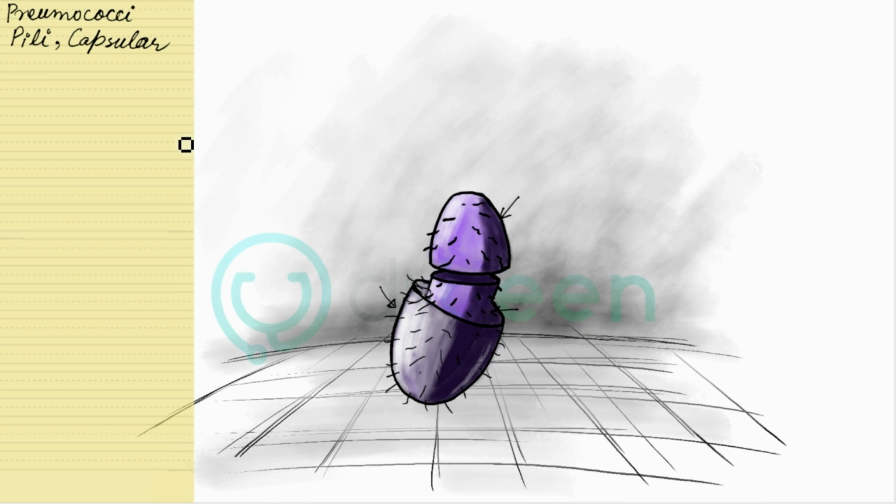Now, capsular pathogens have their own particular properties, but before that I want to point out the color here that you see, the purplish color, is because these guys are gram positive.